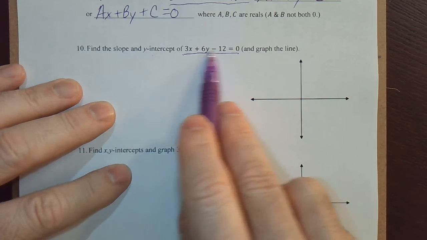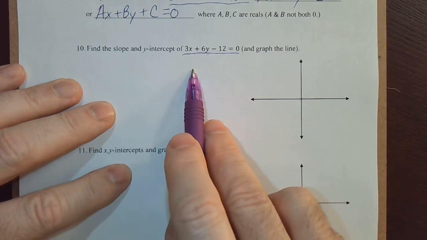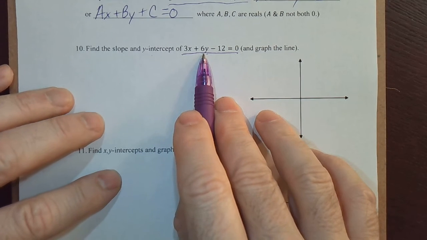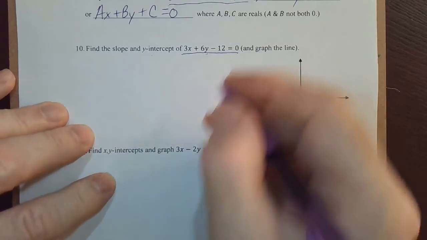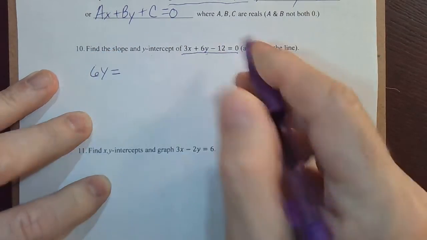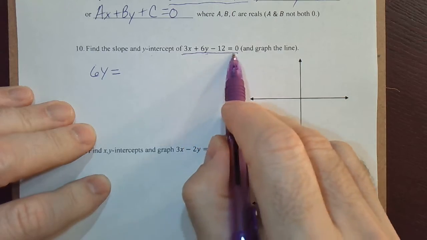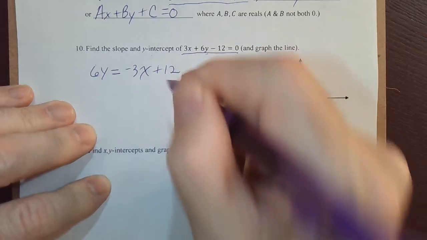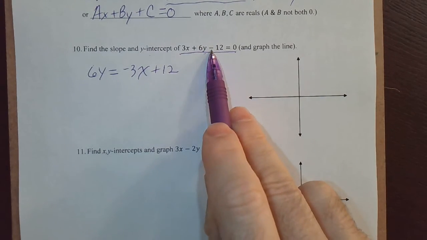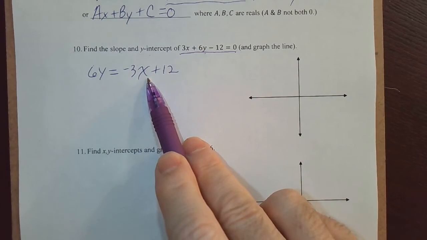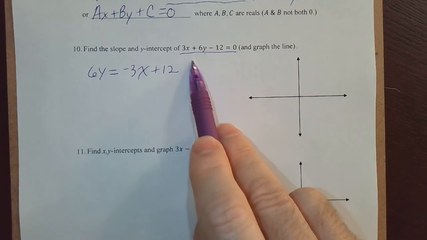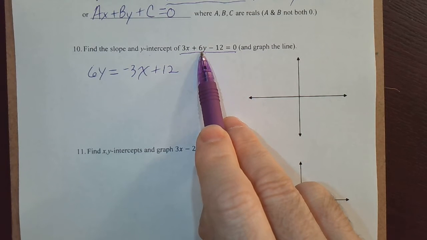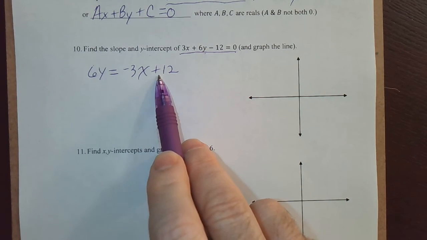How do you think we should do this? Well, how about we just put this into slope-intercept form and pull out the slope and the y-intercept. So let's get the term 6y by itself. The first thing I'm going to do is say 6y is equal to, okay, I have to subtract 3x from both sides and add 12. I did two things in one step. I subtracted 3x, which got rid of it here, and I added 12, which left me with just 6y on the left. And I've got negative 3x plus 12 on the right.